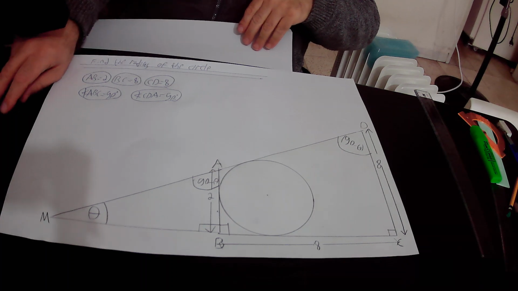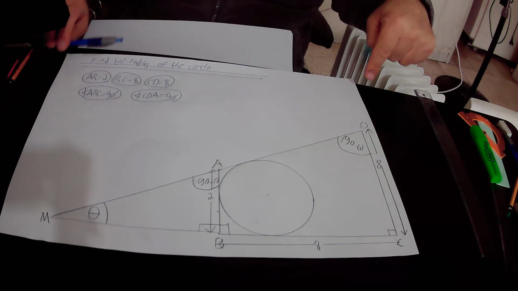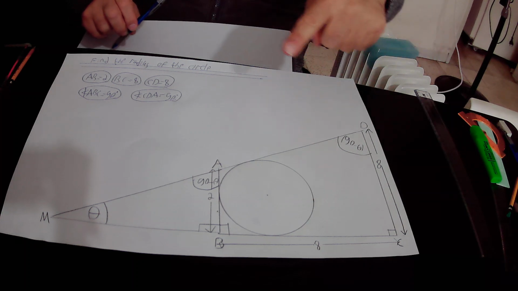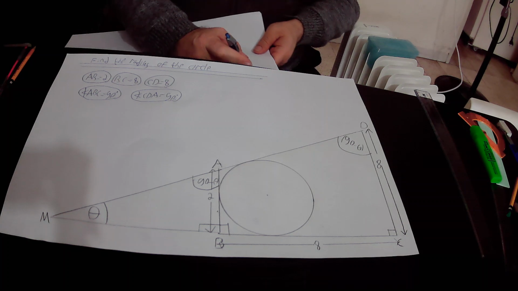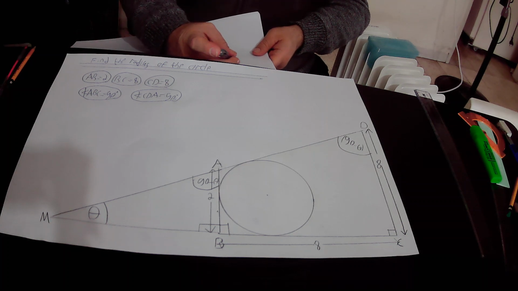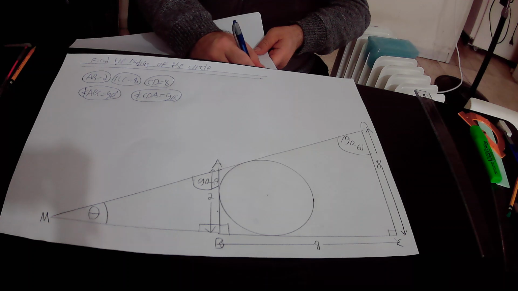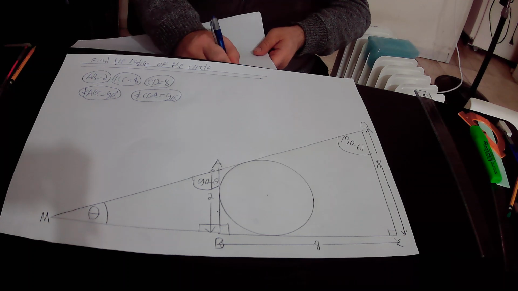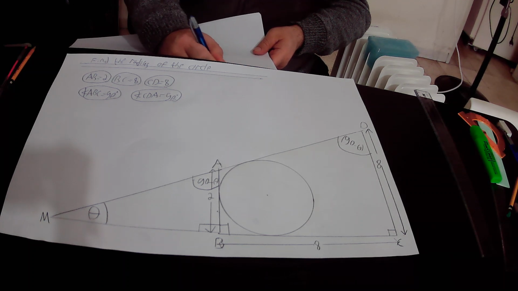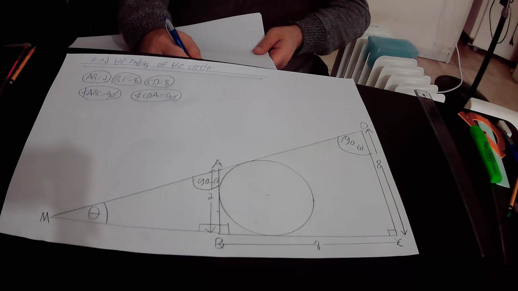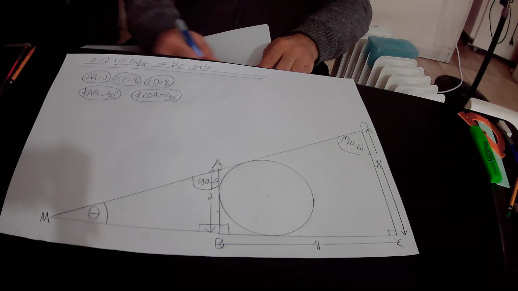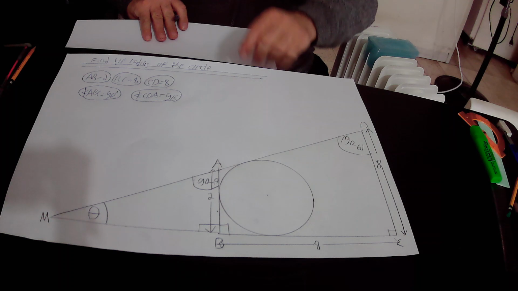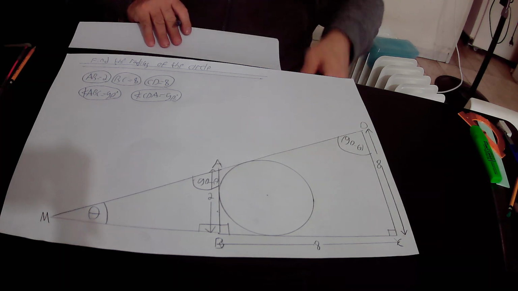We prove that the right big triangle, triangle CDM, is similar to the right small triangle, triangle MBA.